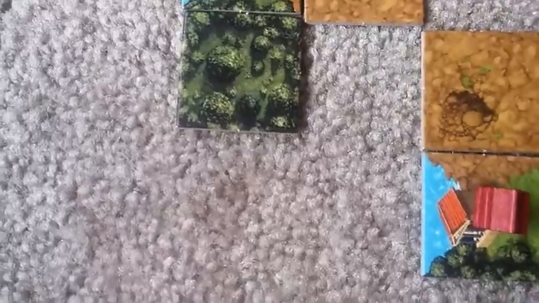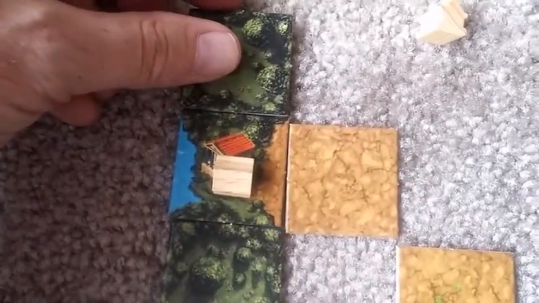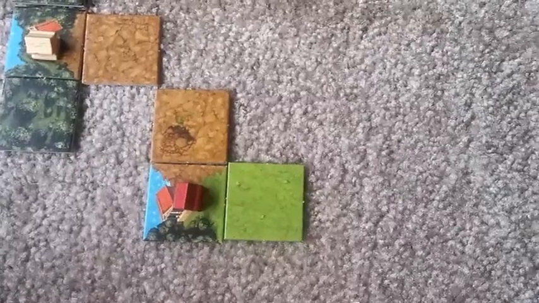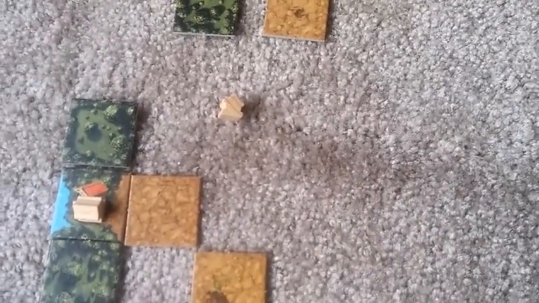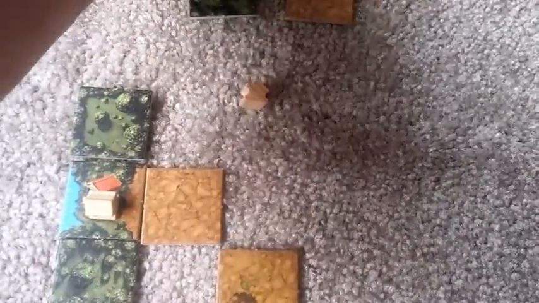And let's see, he is going to place a forest up here, and I'll place this tile there, and he'll put a building on it. And next player's turn.